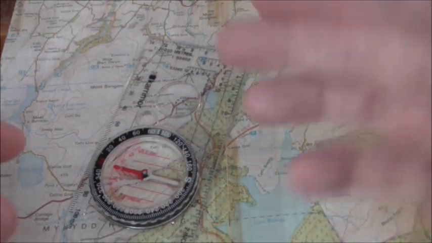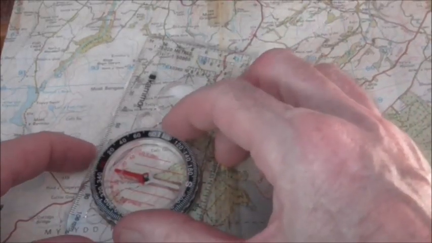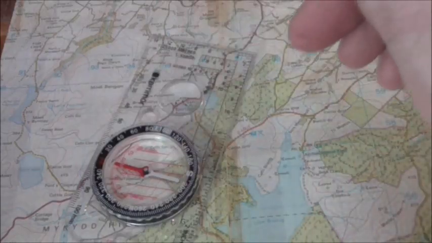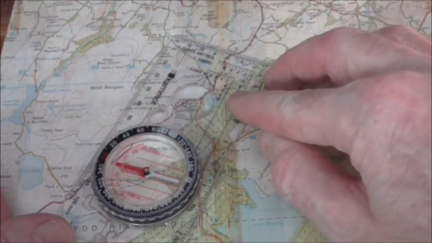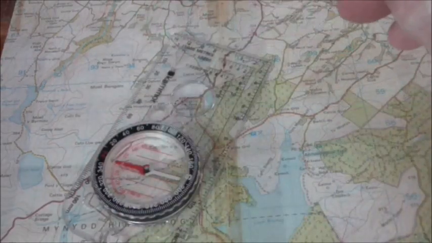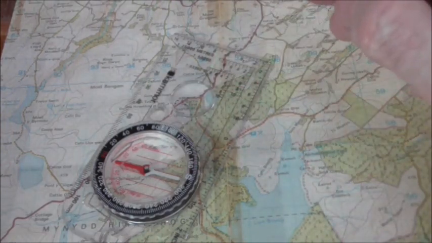So we'll say for instance it's 5 degrees. On your compass housing, just add 5 degrees, turning the housing until you've added 5 degrees on the index line, and then readjust your compass so the magnetic needle is pointing to north, or red on red. So you've converted a grid bearing to a magnetic bearing.